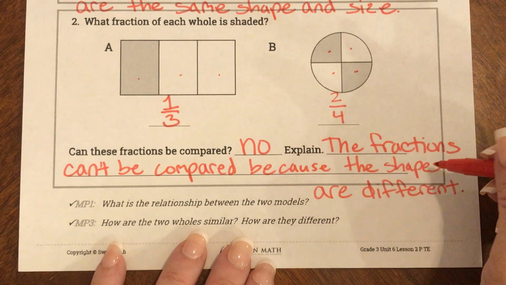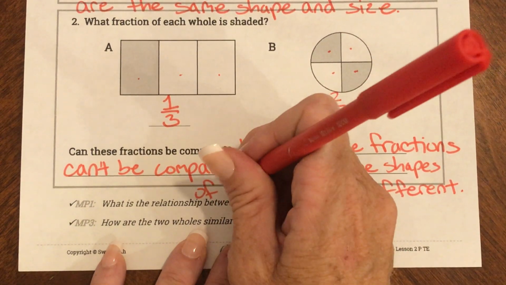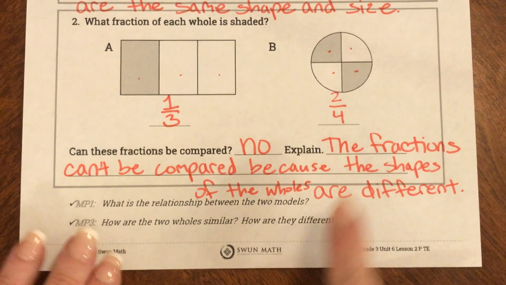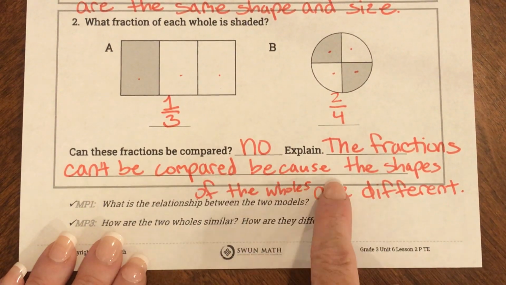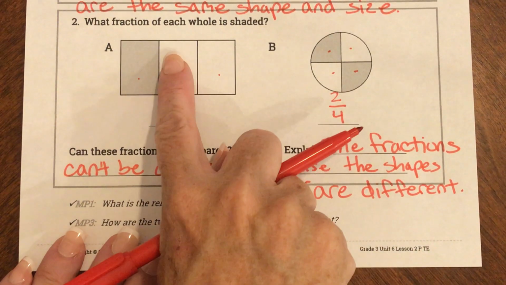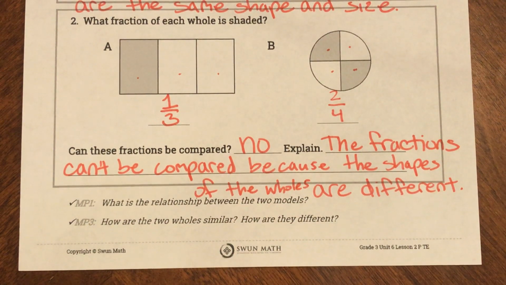And I should have maybe said the shapes of the wholes. I'm going to add that in there. So now it says the fractions can't be compared because the shapes of the wholes are different. So this whole shape is a rectangle and this whole shape is a circle. So I can't really compare those.